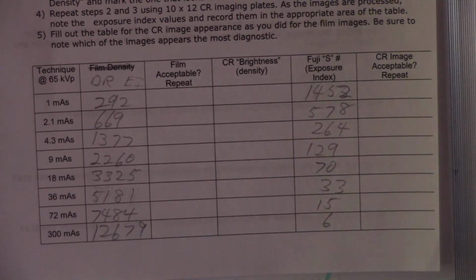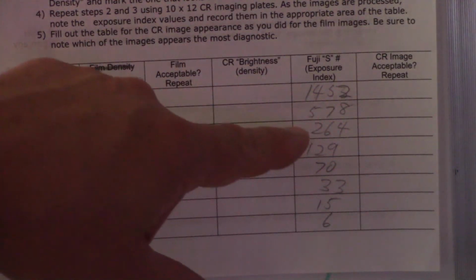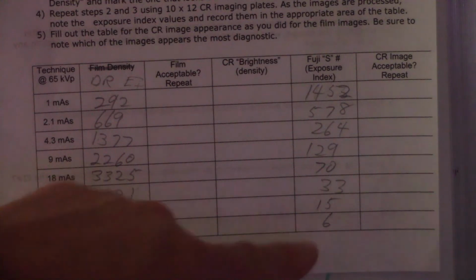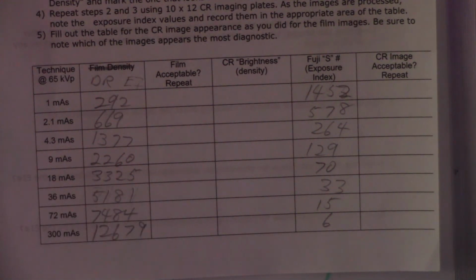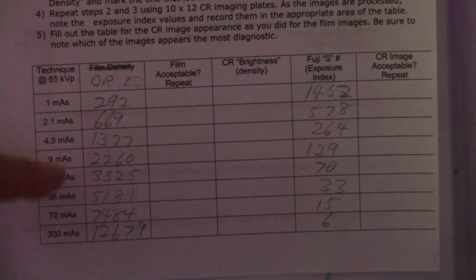Okay, so I don't know if you can read this all that well or not, but if you take a look here, okay, remember, we're shooting a knee phantom at 65 kVp. At 1 mass, we had an exposure index of 292, and then at 2.1 mass, we went up to 669, and so on. As we're increasing our mass, we're increasing our exposure index in a direct proportionality. And then if we look at our S number, as we go from 1 mass, we started out with an S number of 1452, which, obviously had quantum mottle. That wasn't a good image. At 2 mass, we had a 578, and then as we work our way down, our final image was at 288 mass. We wound up with an S number of 6 and an image that was way overexposed. We couldn't fix that. The interesting thing was, between 4.3 mass and I think 36 mass, I think we judged all those images acceptable.